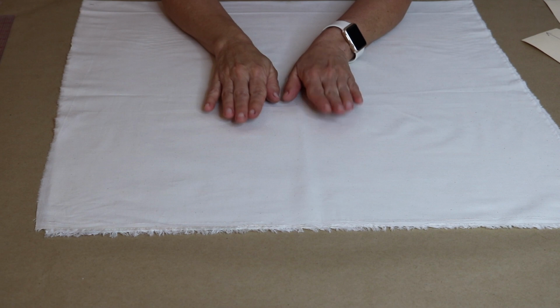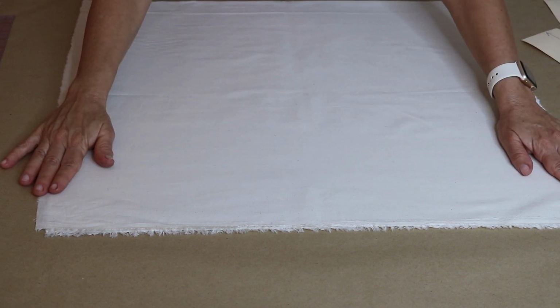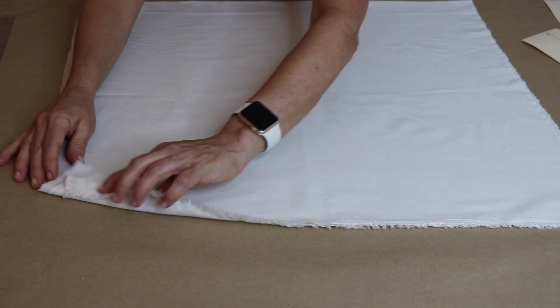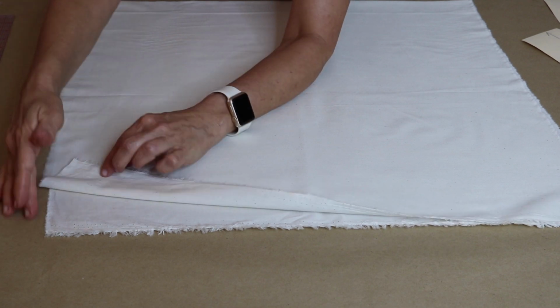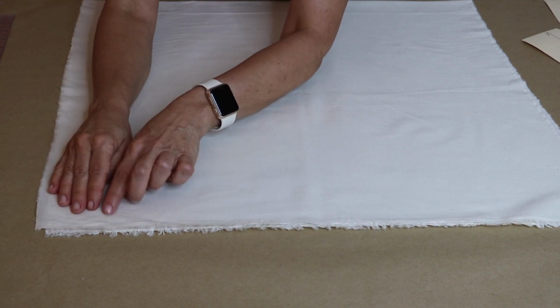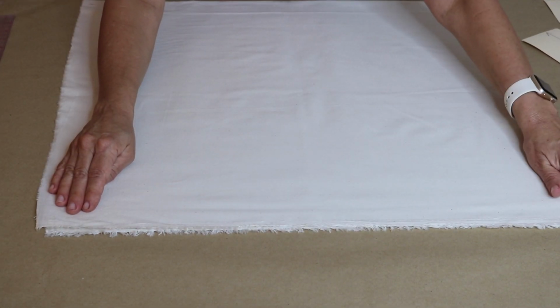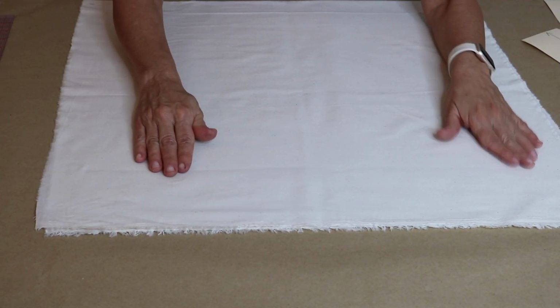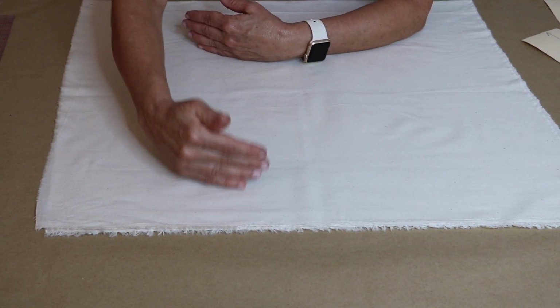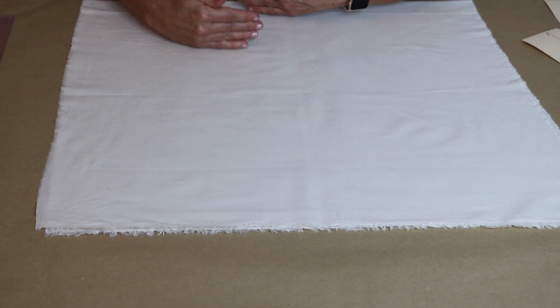I wanted to show you this demo with a torn piece of muslin. I have it folded in half. This is the crosswise grain or the torn edge, and this is the lengthwise grain or the selvage. So the lengthwise grain goes this way, parallel to the selvage all the way along the fabric.